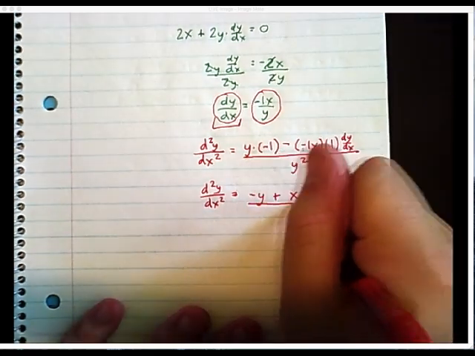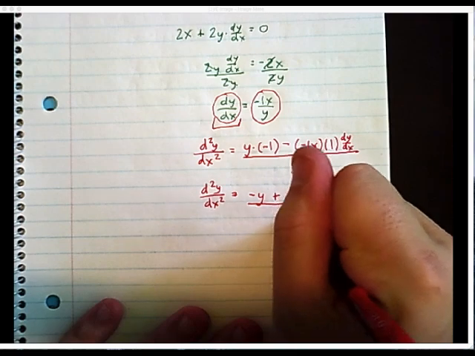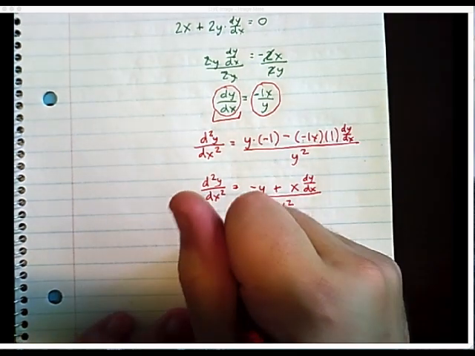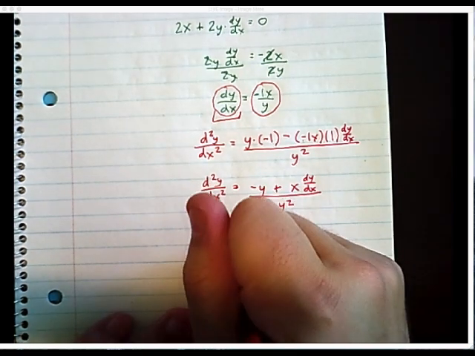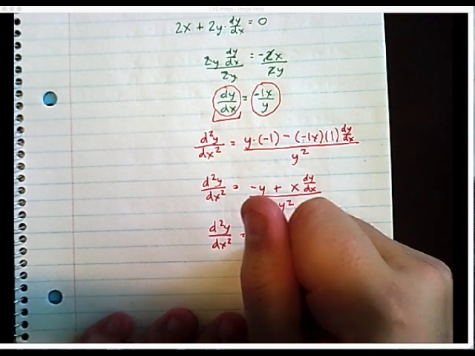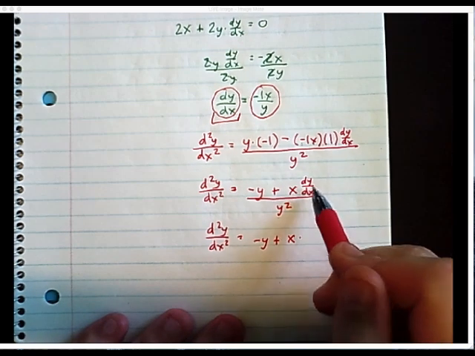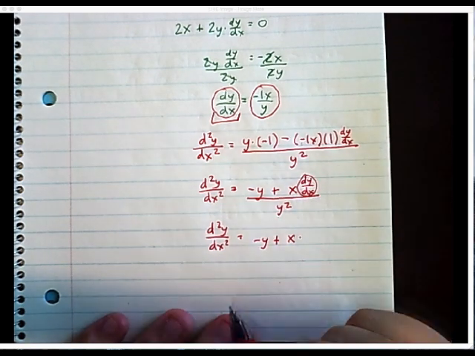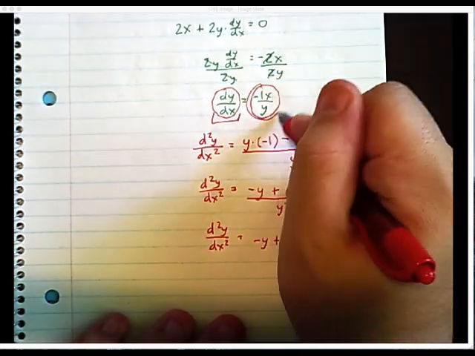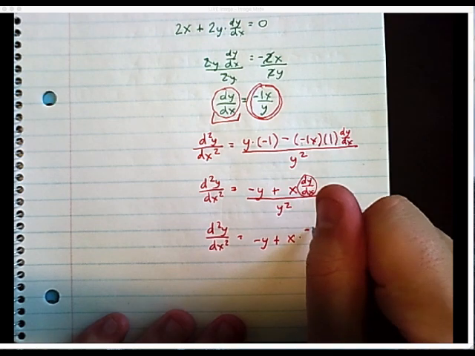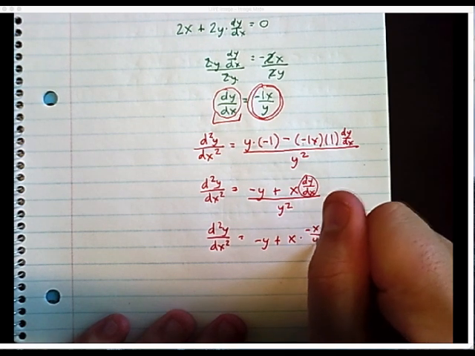All over y squared. But we can do something else here. We can make one more substitution, and you might already know what it is. We already have an equation for dy dx. It's right here. So I can plug in a negative x over y.